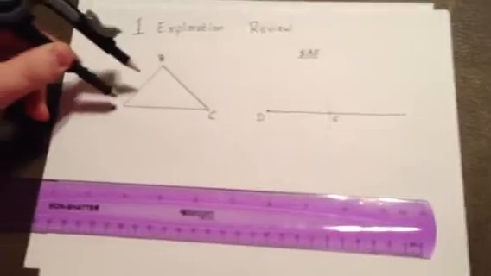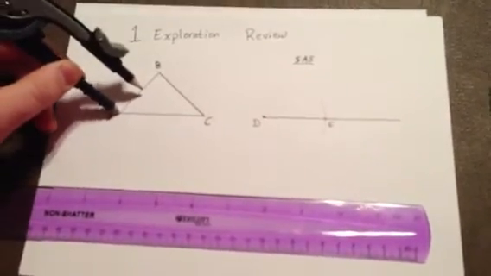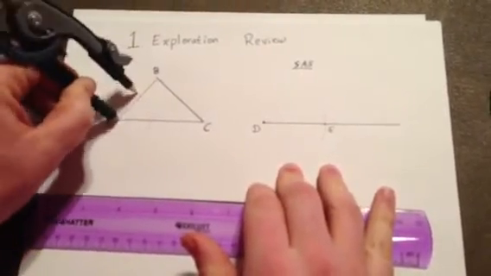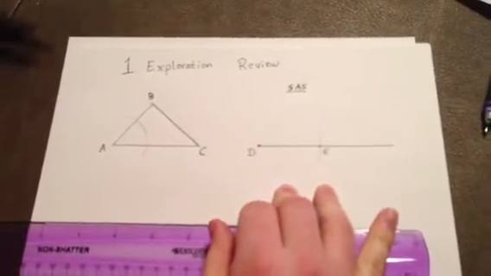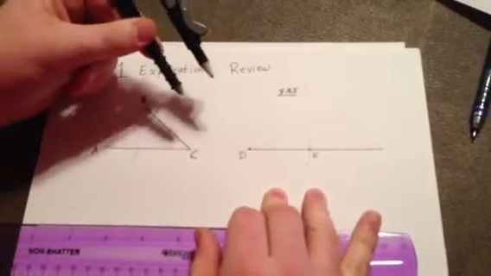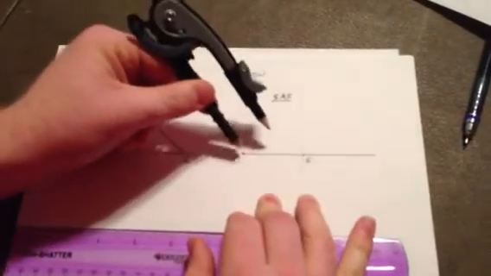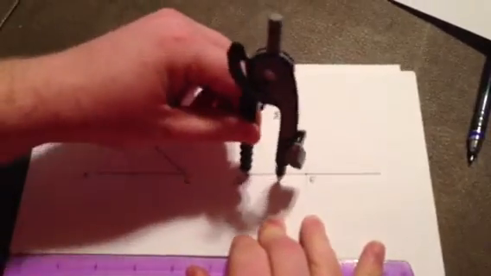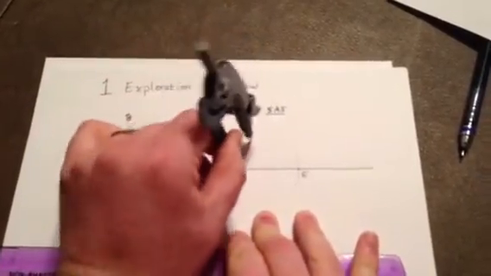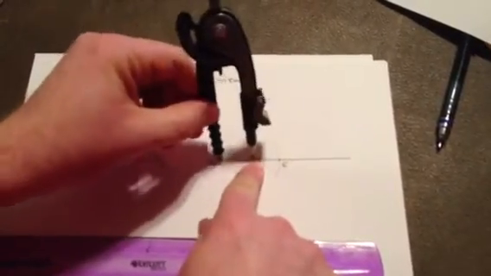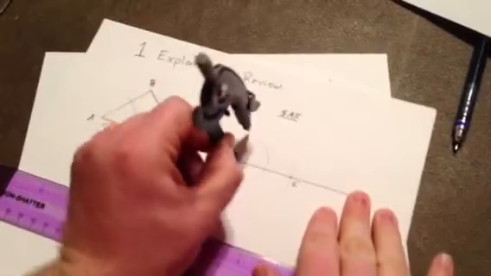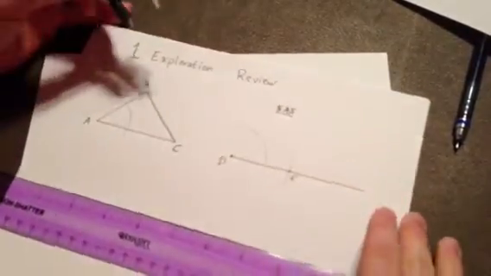So what you first do is you put the point of your compass on A, swing an arc across so that the arc crosses both sides of the angle. Don't change your compass. If you change your compass, this won't work. Move your compass to D, swing that arc so that it crosses at least once on your side. Hopefully you made it long enough and we don't have to go back. So I'm going to make this longer just in case I didn't make it long enough.